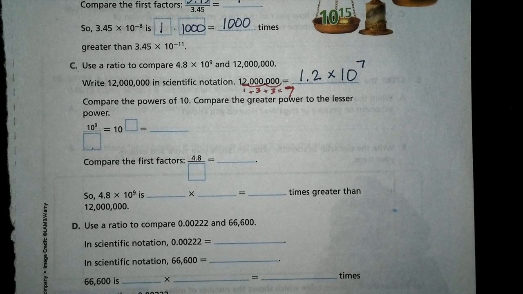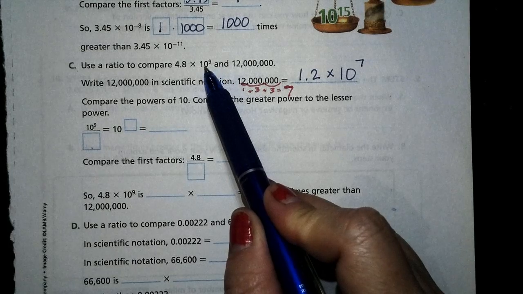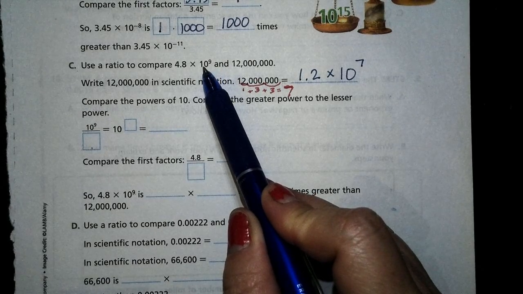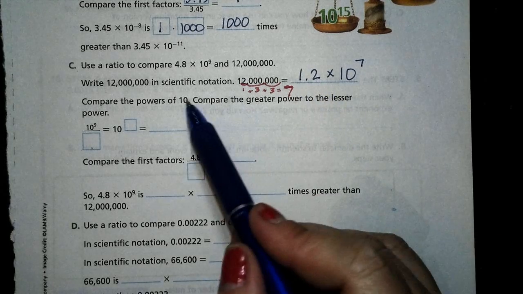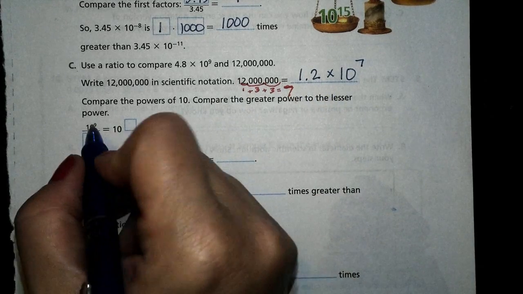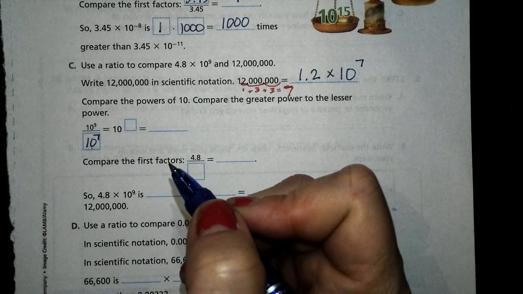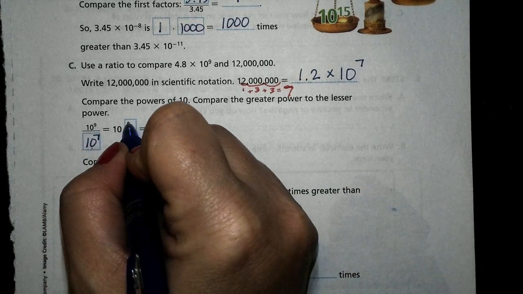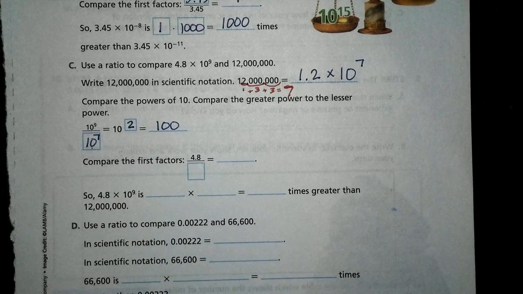So now, because this exponent is 7, this one is 9, that means this one's the bigger number. So that one's going to go as your numerator. This one will be your denominator. So we start off with the powers of 10. So we have 10 to the 9th over 10 to the 7th. Remember, the rule says you subtract your exponent, so 9 minus 7 is 2. And then if we write that out, 10 squared is 100. Our exponent 2 tells us there's 2 zeros.